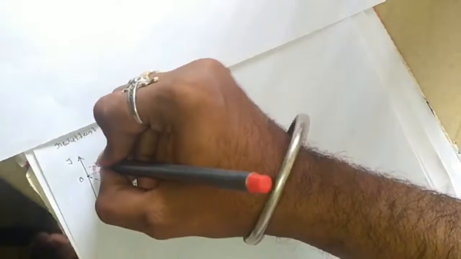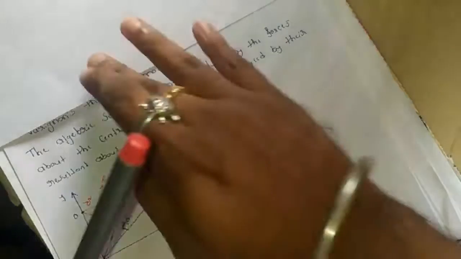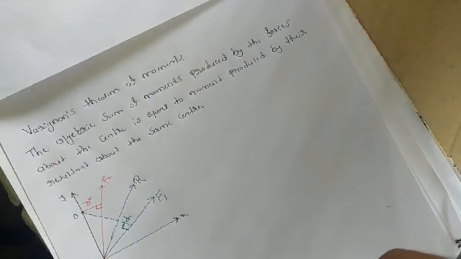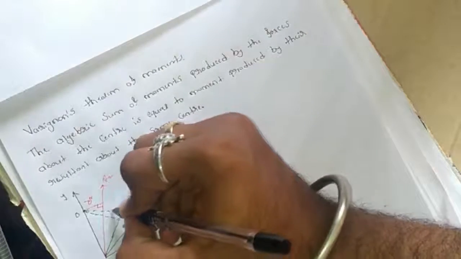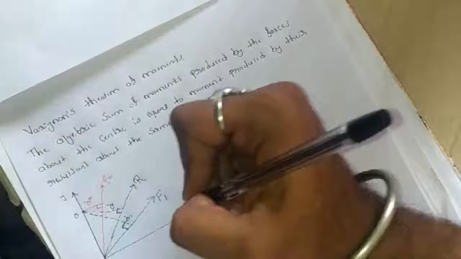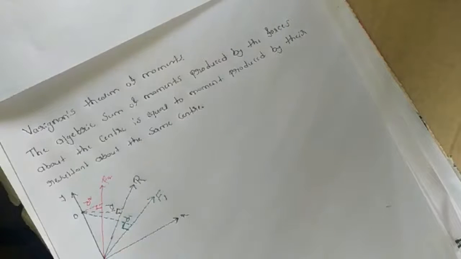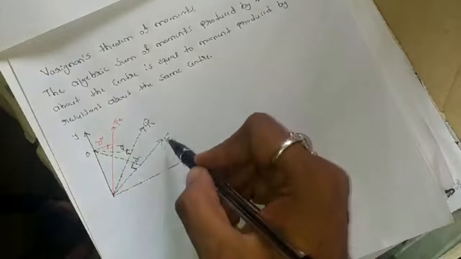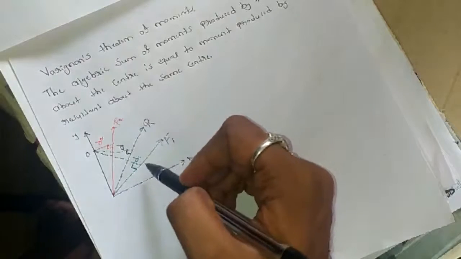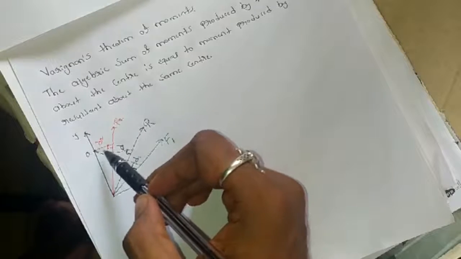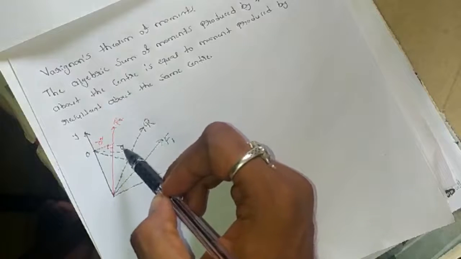Similarly, let d2 be the perpendicular distance of F2 from point O, and let d be the perpendicular distance of the resultant from point O. So there are two forces F1 and F2, and the resultant is R. d1 is the perpendicular distance of F1 from point O, d2 is the perpendicular distance of F2 from point O, and d is the perpendicular distance of the resultant from point O.